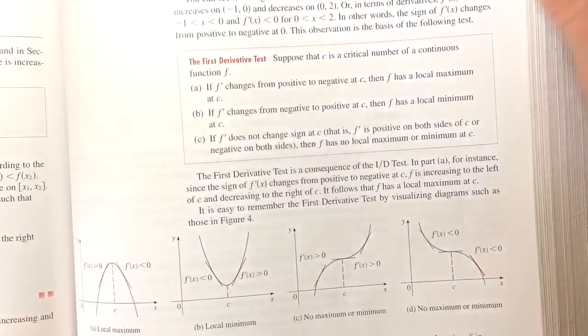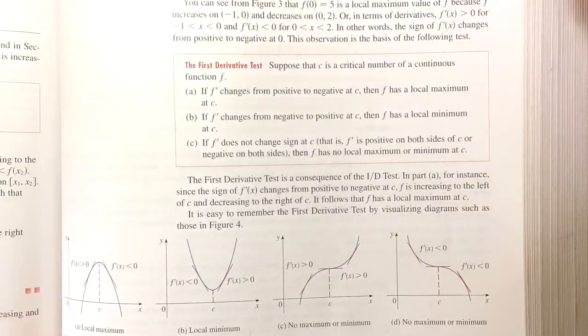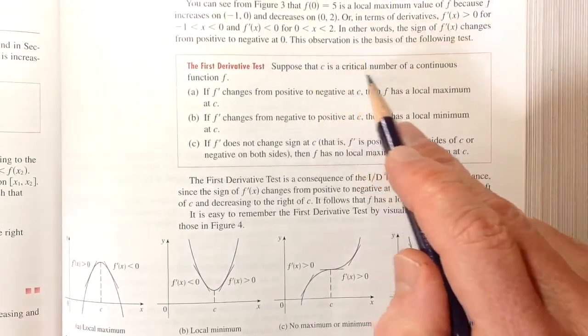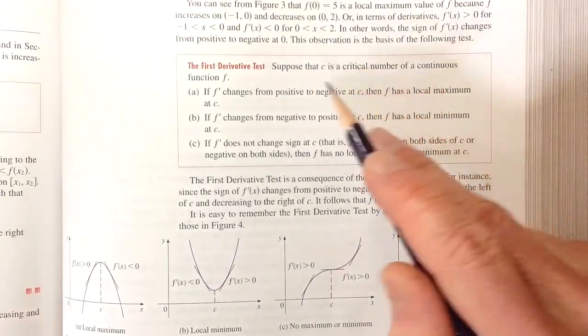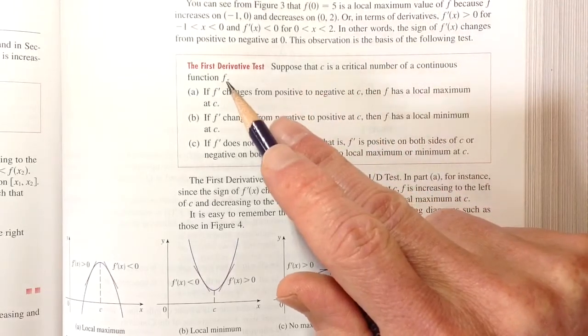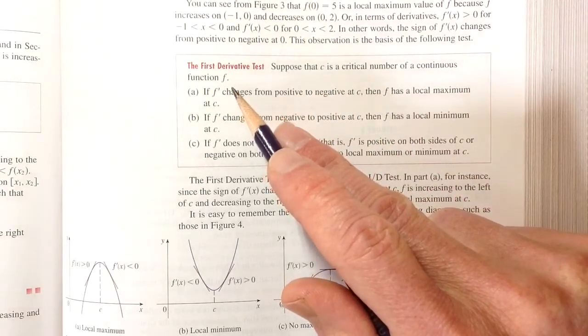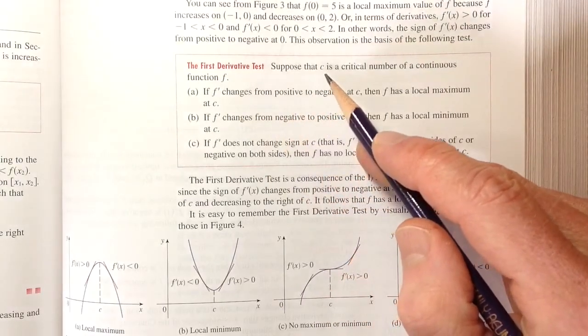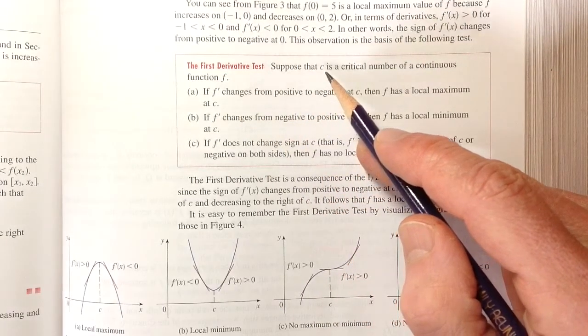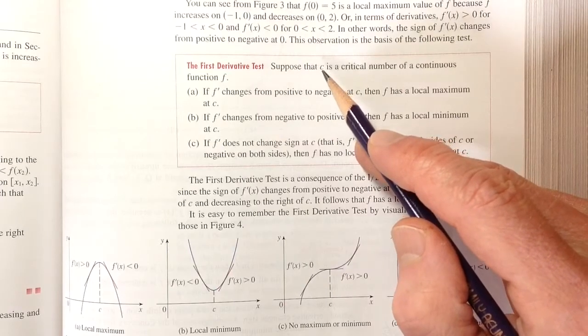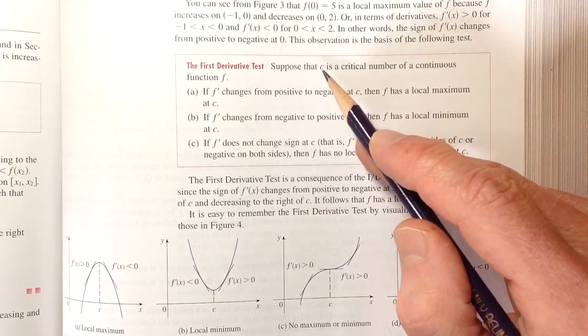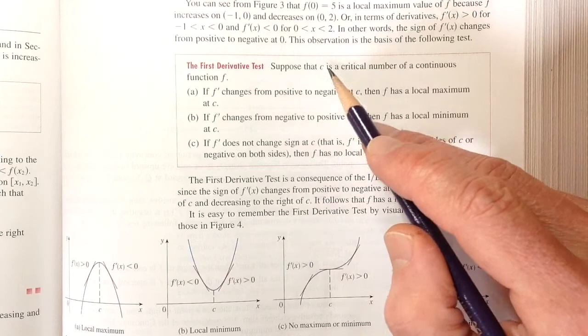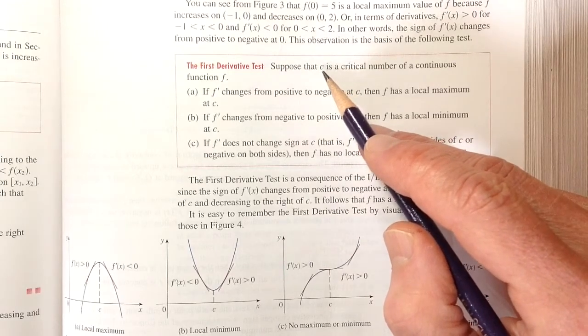Okay, now, other stuff with the first derivative. Suppose that c is a critical number of a continuous function f. Okay, so there's no jumps in it. It's continuous. And remember, a critical number is where either the derivative is 0, so it's like a max or min or something, or where the derivative doesn't exist, where the slope gets infinite.